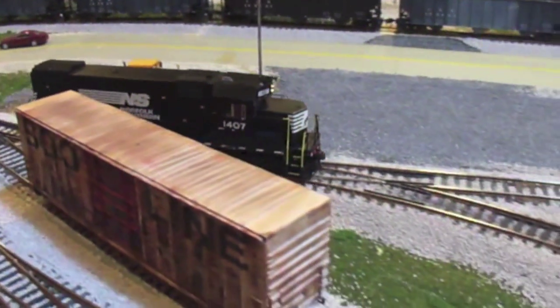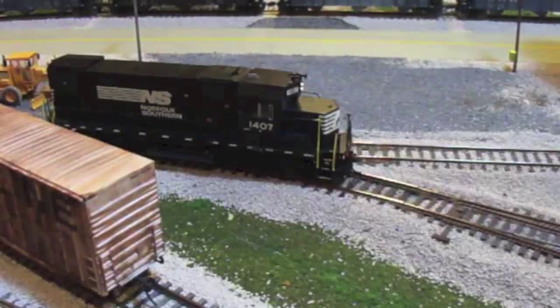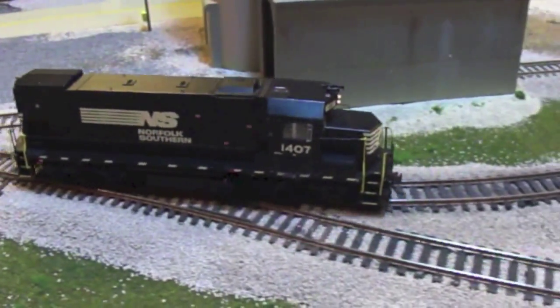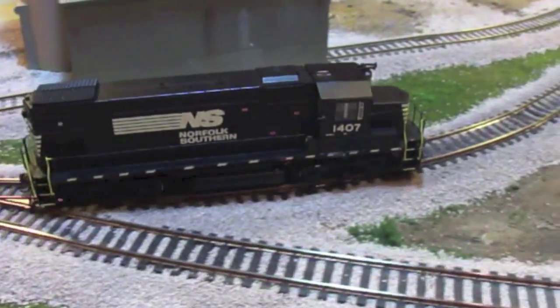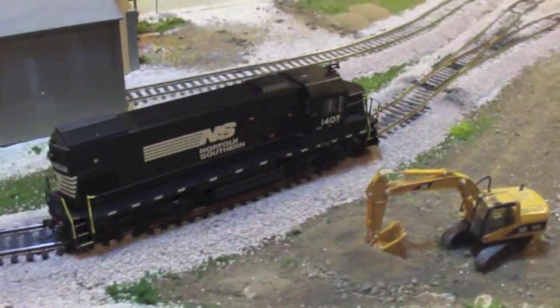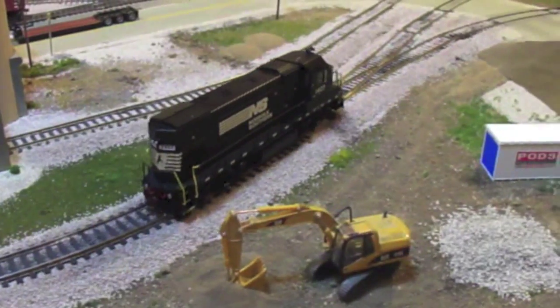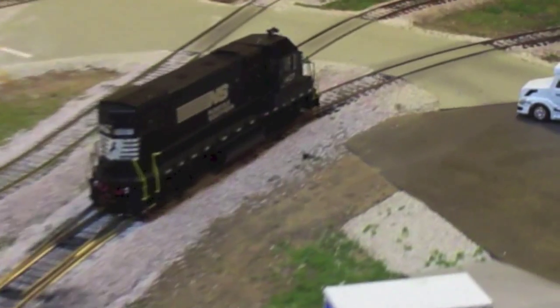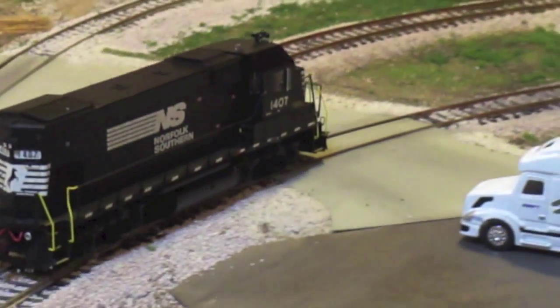Hopefully dirty track won't mess with us here. Tried to wipe it. But this locomotive is fairly new, so it tracks pretty well. Alright.